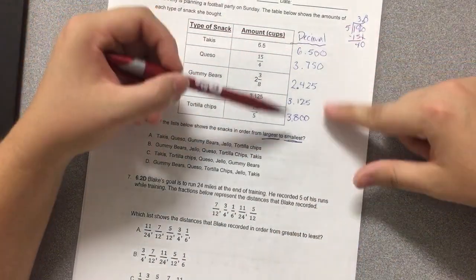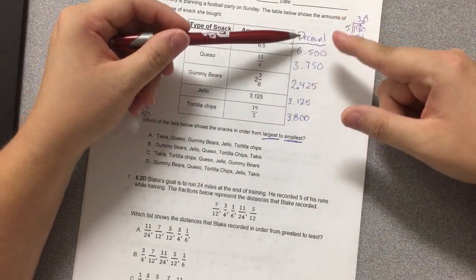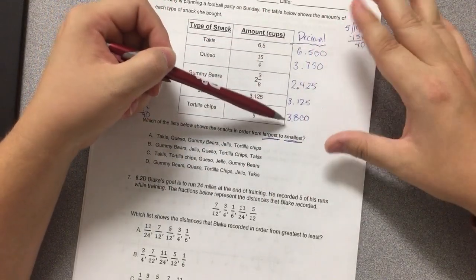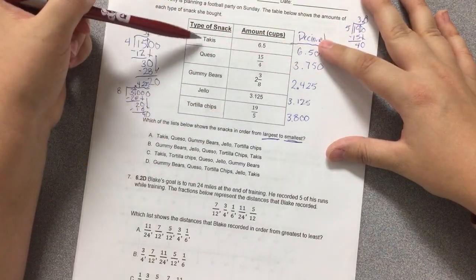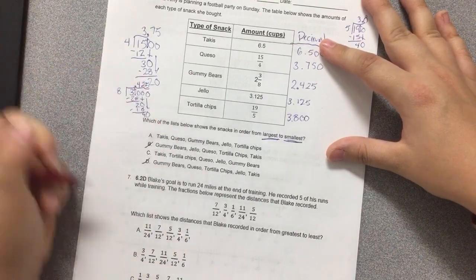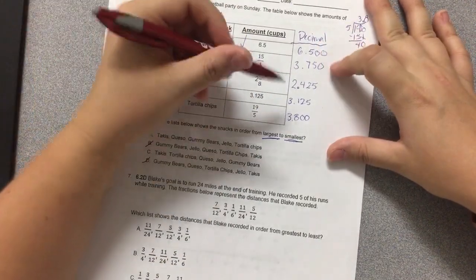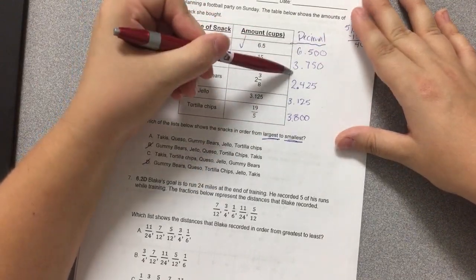Now that they're all in decimals, we can put them from largest to smallest by comparing first our ones place. So the largest ones place would be 6 5/10, which is Takis. So Takis has to lead the group. So B and D don't work because 6 is the largest. Now, we need to find the next largest ones place, which is the 3s.